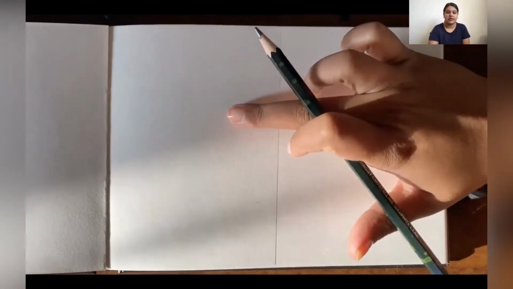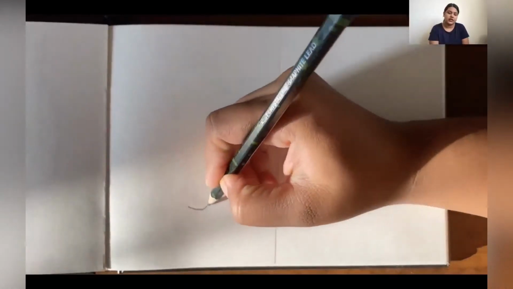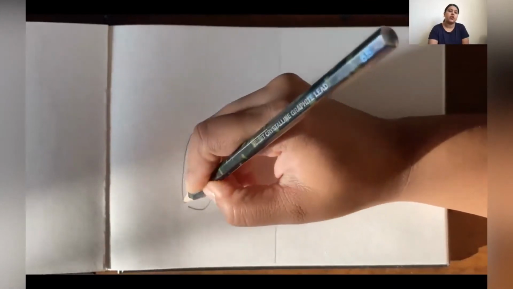So grab your pencil. The first thing we're going to do with the mushroom is draw an oval like so. This is going to be the first step that you have to do, drawing an oval.